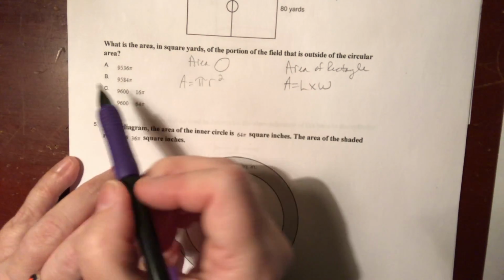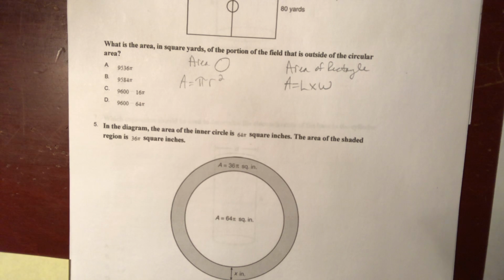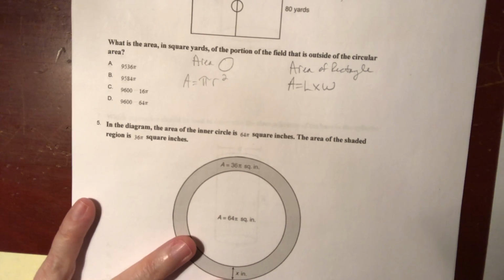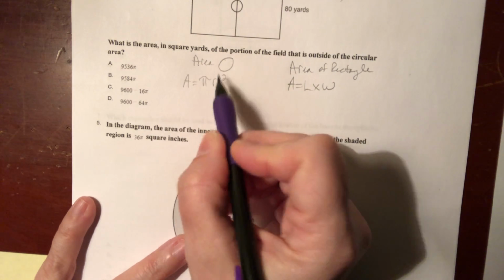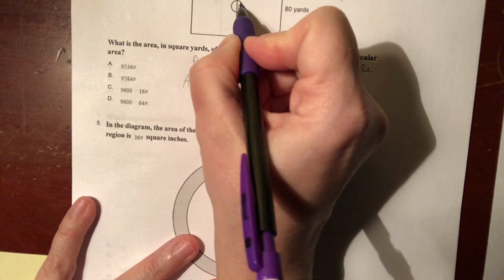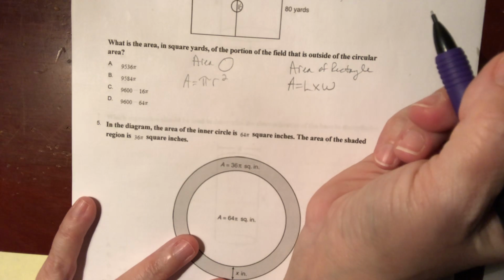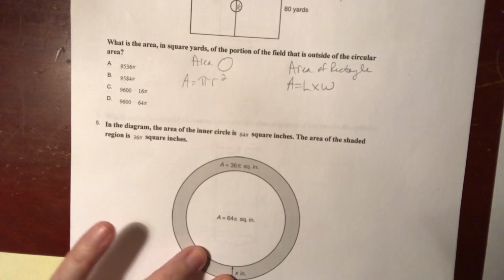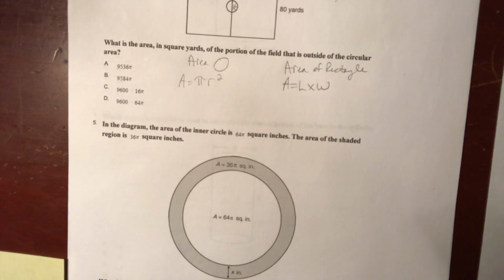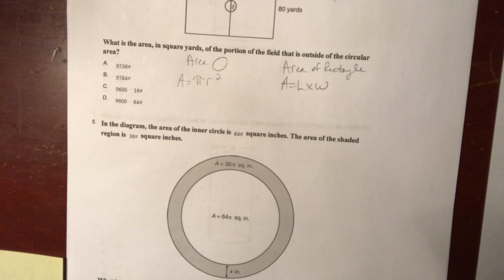And then I always take a look at my answers, and you'll notice they all have pi in them. So we're not going to use 3.14. We're just going to leave it with that pi. All right, so I need the radius. And they're telling me that the diameter is 16. And because you watched your videos, you know that the radius is half of the diameter.